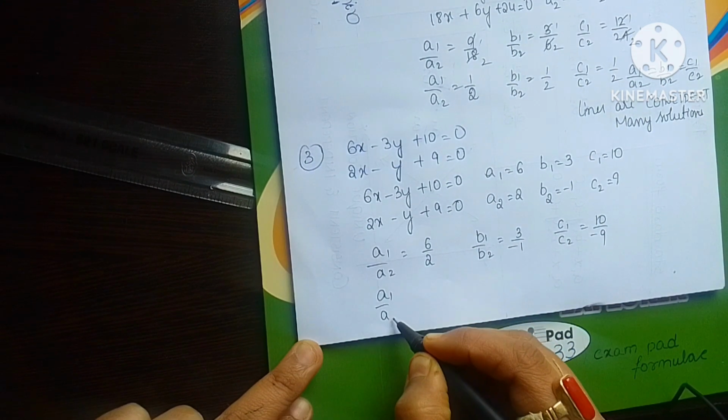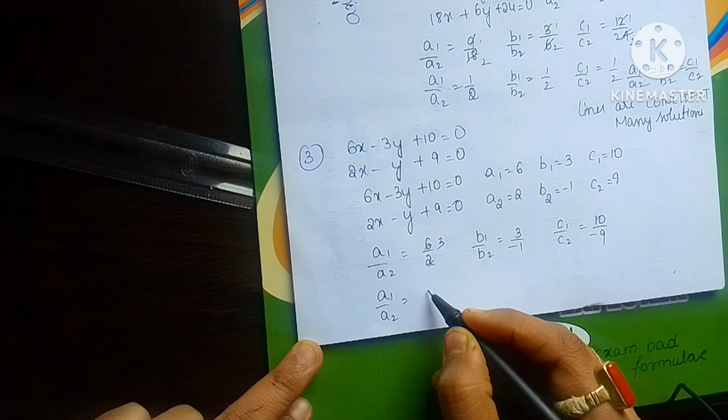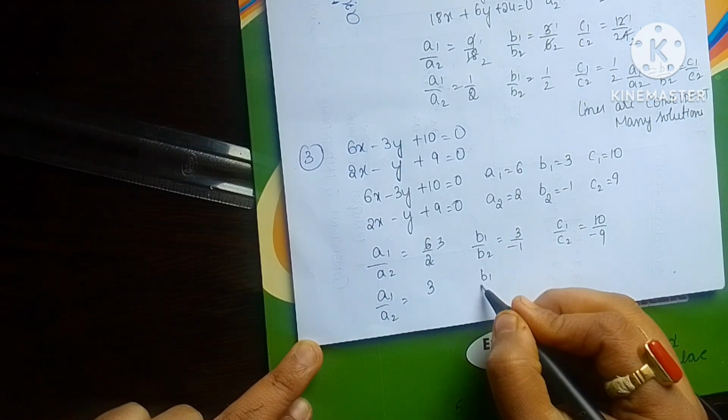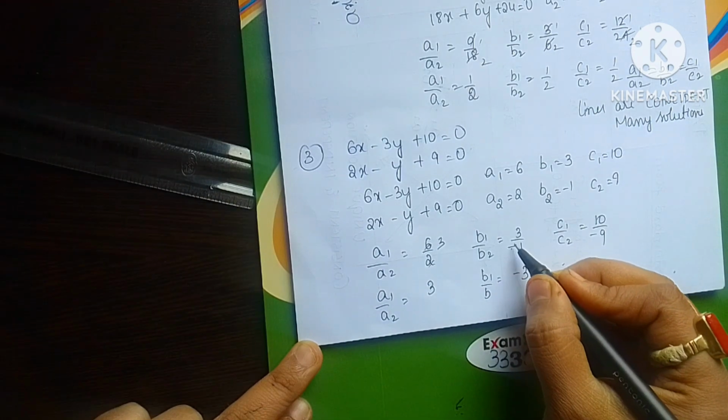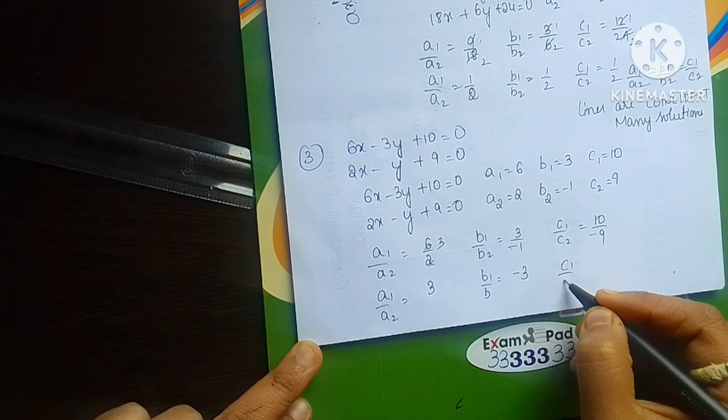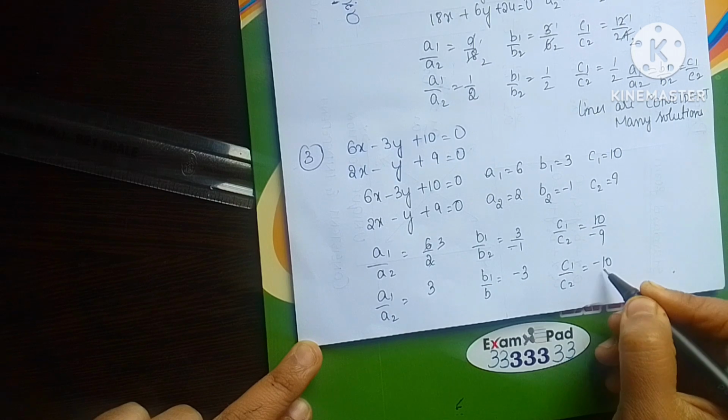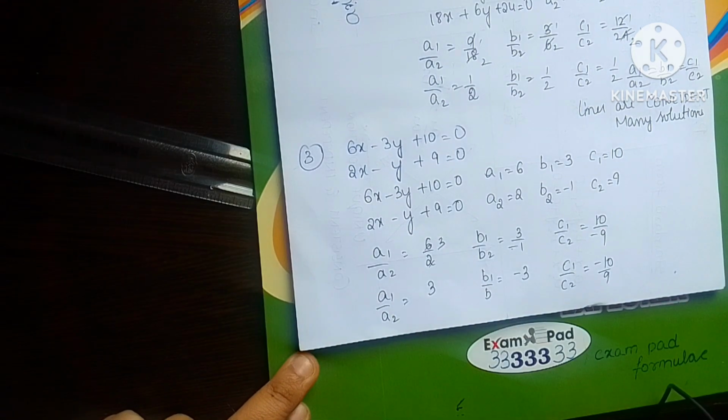a1 by a2 is equal to 3, b1 by b2 is equal to 3, since the minus cancels with minus, and c1 by c2 is equal to 10 by 9.